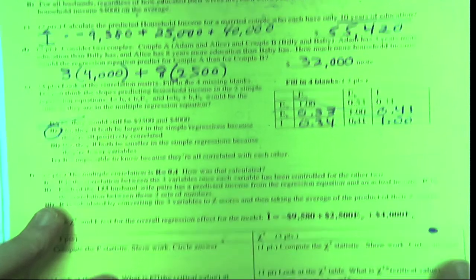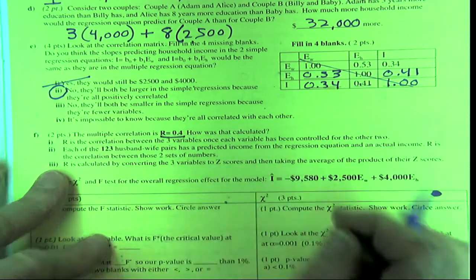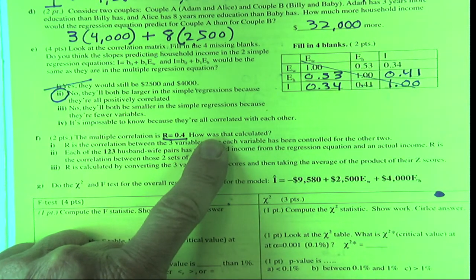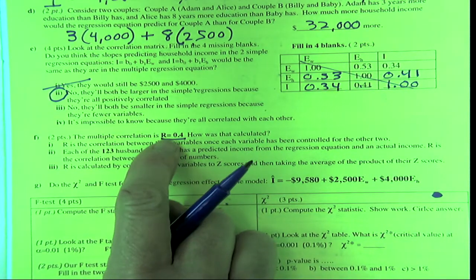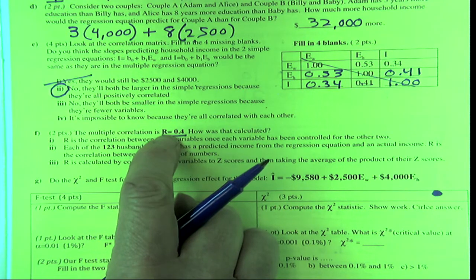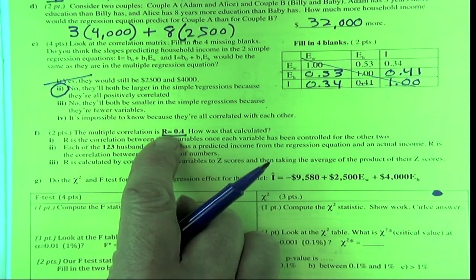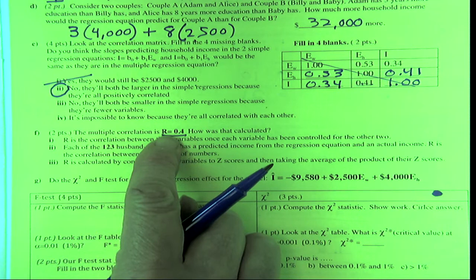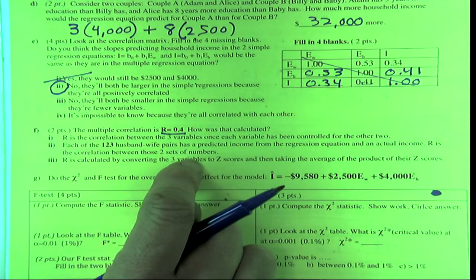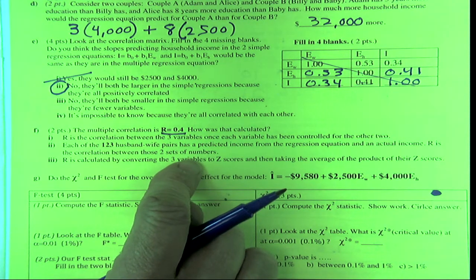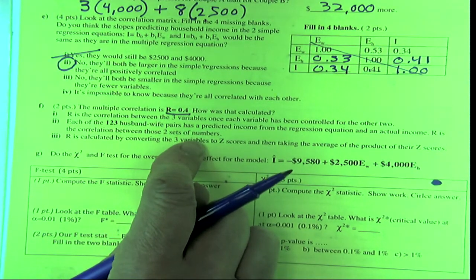The multiple correlation is this. How is that calculated? The first thing to remember is this R is the multiple correlation, and it's a correlation coefficient, so it's only defined between 2 sets of numbers. R is always defined between 2 sets of numbers. In multiple correlation, the 2 sets of numbers are your predicted y's and your actual y's. That's the 2 sets of numbers.